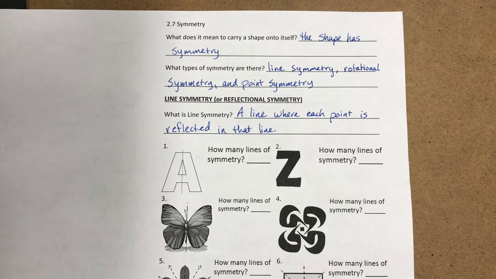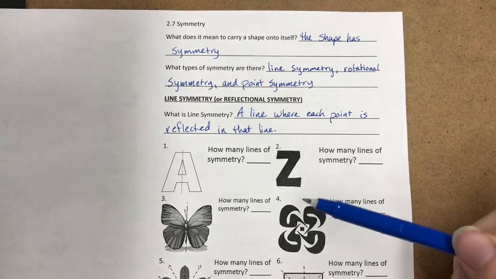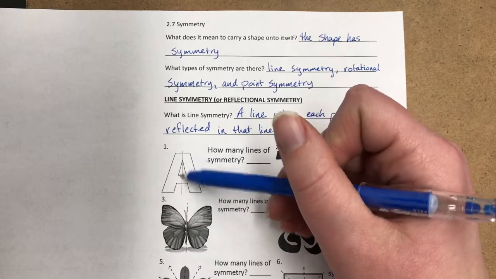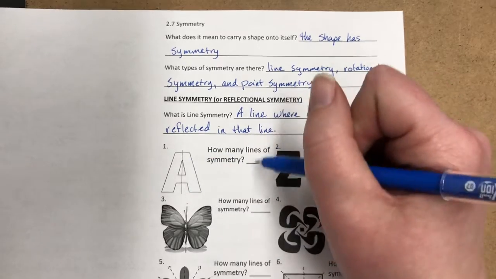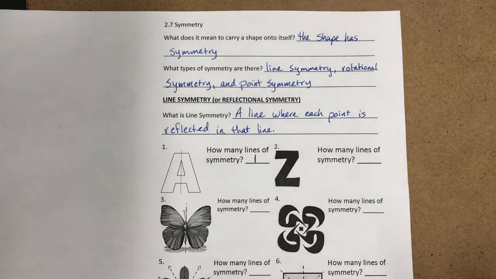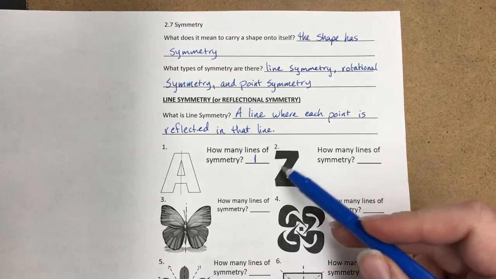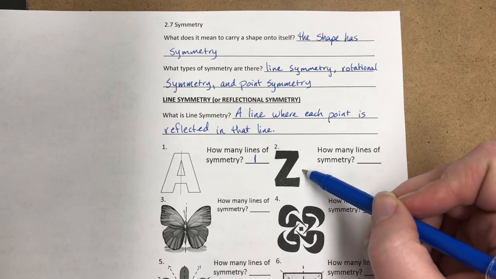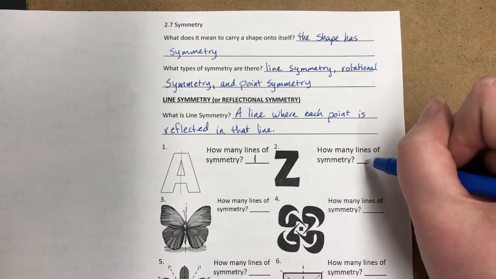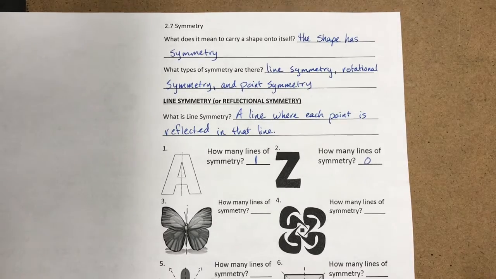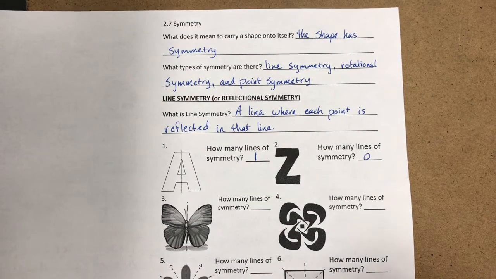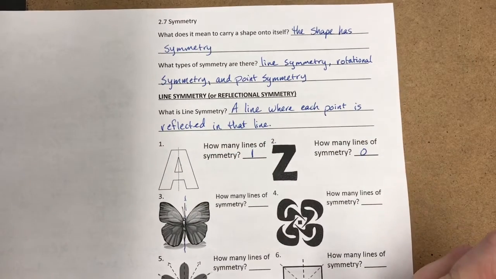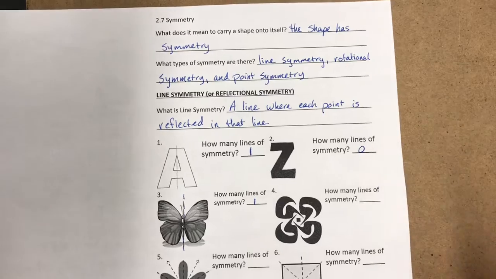So for one, they want to know how many lines of symmetry there are. Here they have this line drawn in, and it would be the same if I folded this A on this line. So that would just be one line of symmetry. For 2, Z, I can't fold it in half vertically or horizontally or diagonally, so there would be 0 lines of symmetry. For the butterfly, I could fold it in half vertically, so that would be 1 line of symmetry.